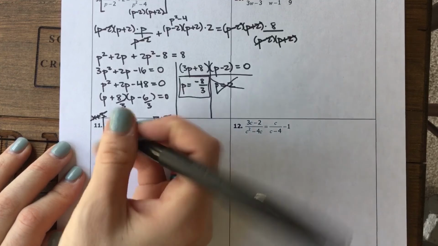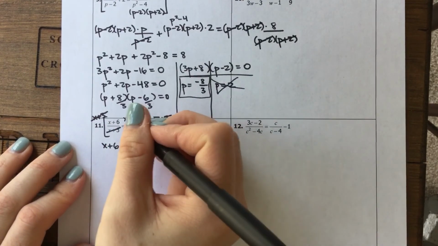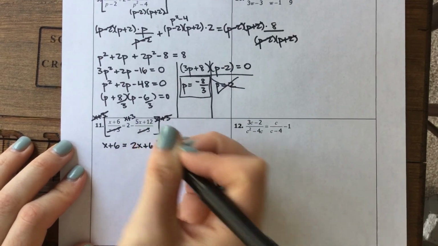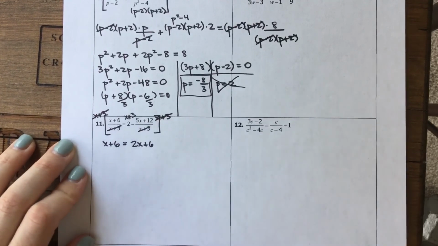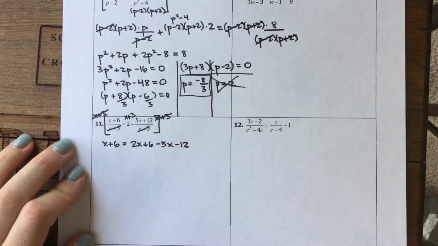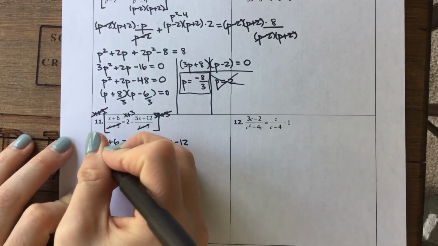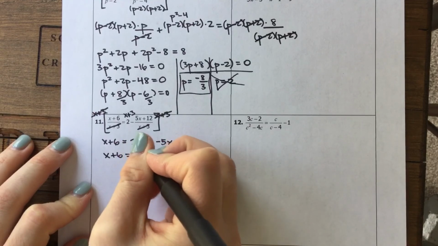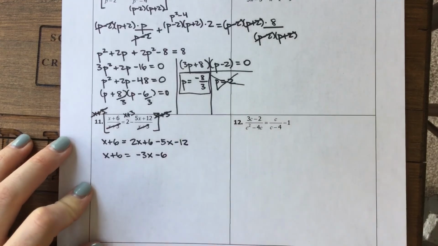So let's write what we have left. On the left-hand side, we just have an x plus 6 equals, and then right here, the 2 multiplies to the x plus 3, so that distributes. And then minus, be careful with this subtraction. The subtraction will distribute, so we'll subtract the 5x, and we'll subtract the 12. Be careful with that sign. All right, so now let's solve. So x plus 6, nothing to simplify on that left-hand side. On the right, the x's combine up to a negative 3x, and the constants combine up to a negative 6.